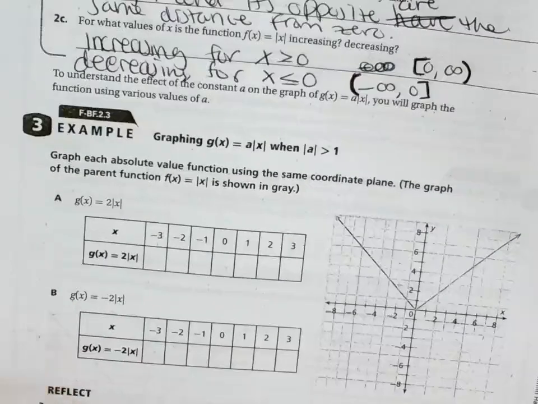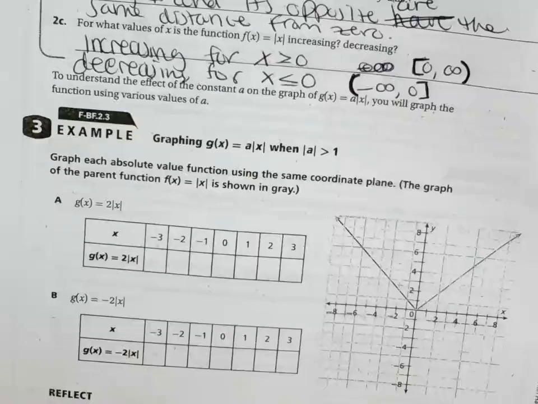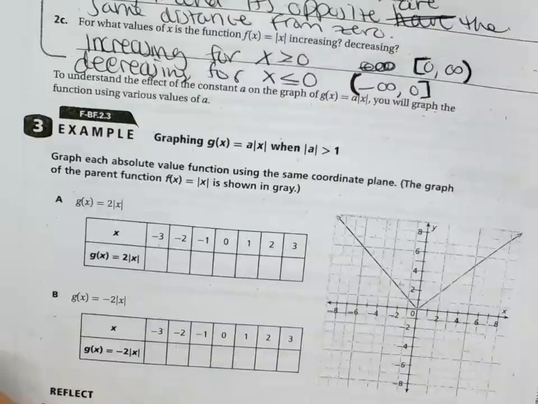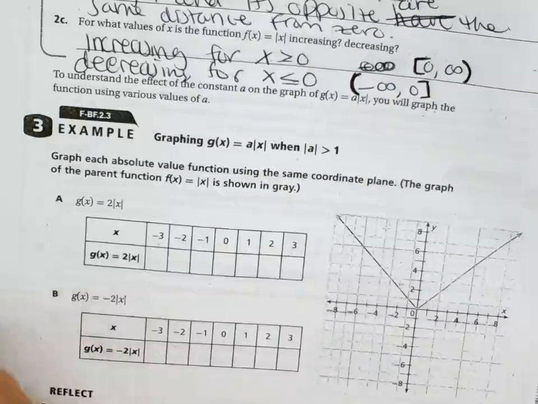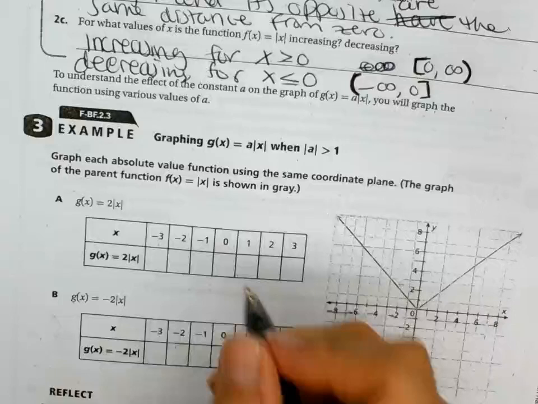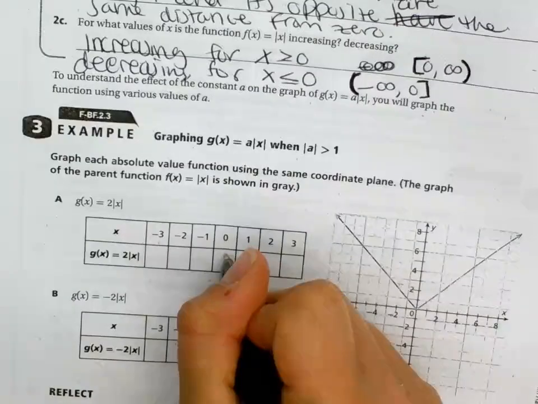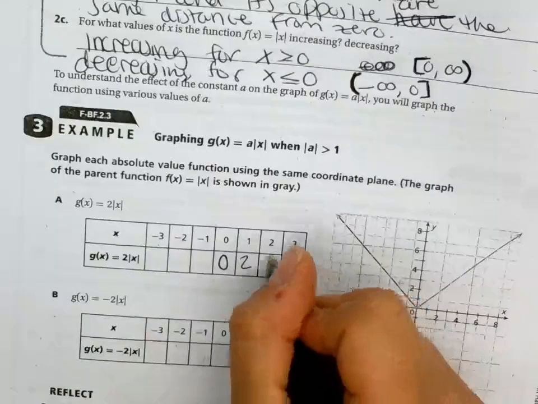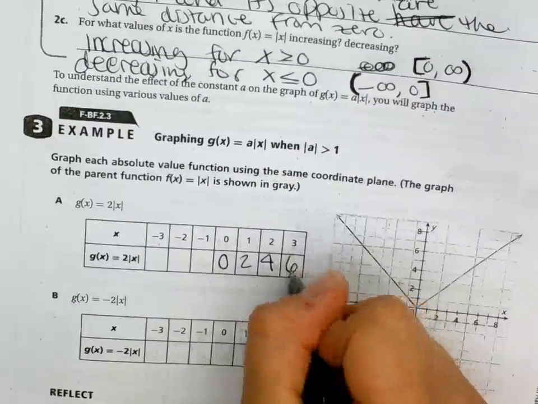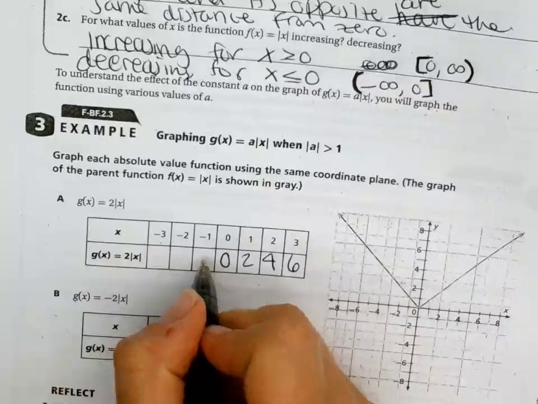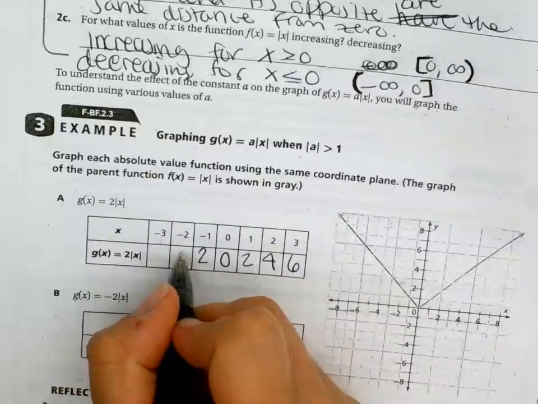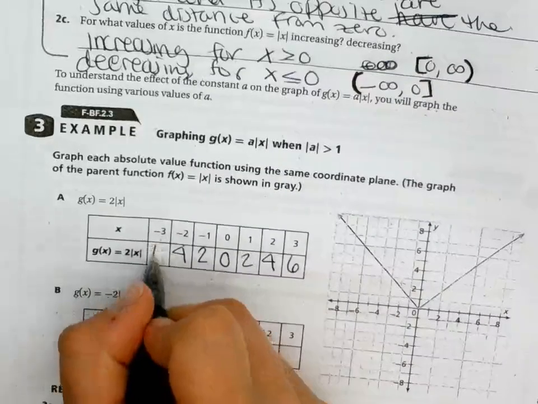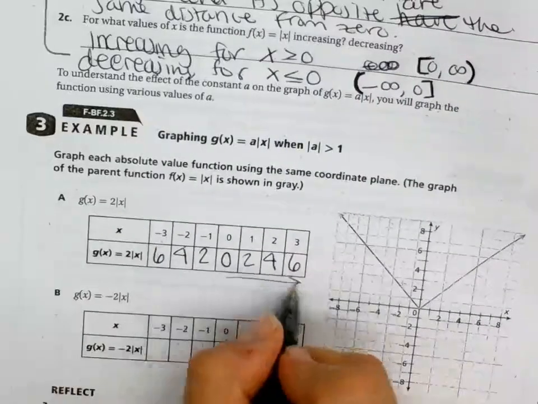Graph the absolute value function using the same coordinate plane. The graph of the parent function, y equals the absolute value of x, is shown in gray. So if we're doing y equals 2 times the absolute value of x, if we put in a 0, we're going to get 0 times 2, or 0. If we put in a 1, we're going to get 2. If we put in a 2, we're going to get 2 times 2, which is 4. If we put in a 3, we're going to get 3 times 2, which is 6. Negative 1 is 1, 1 times 2 is 2. Negative 2 is 2, 2 times 2 is 4. Negative 3 is 3, 3 times 2 is 6. So you get this nice mirroring. Do you guys see how from here and here it's mirrored?